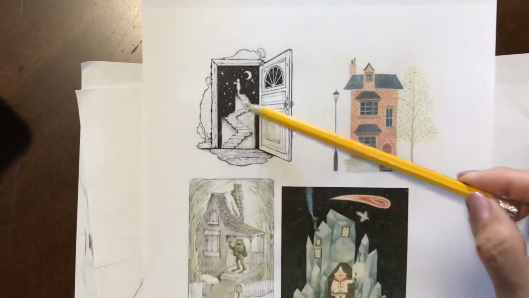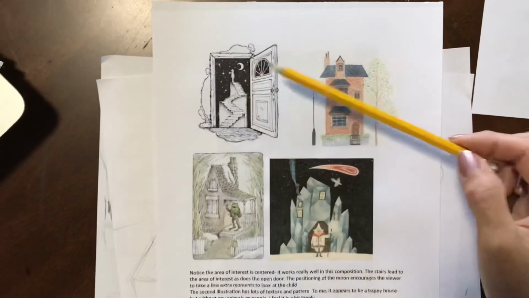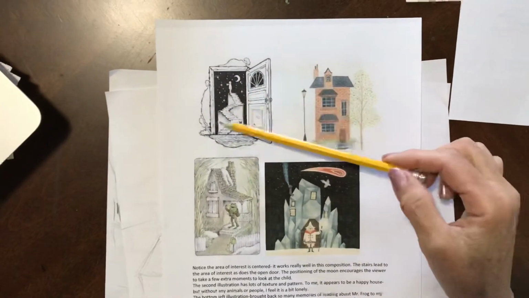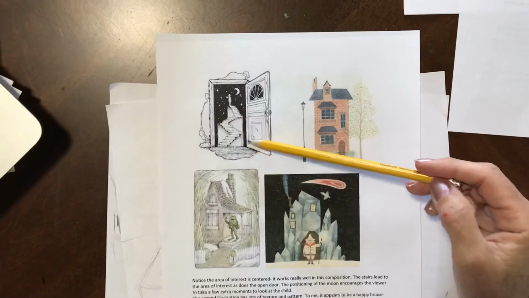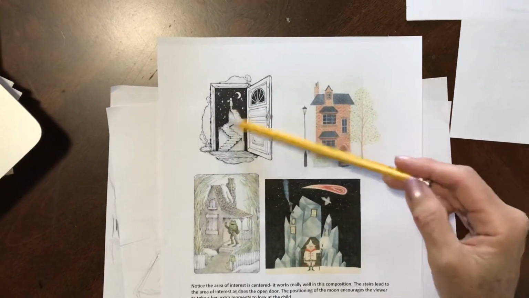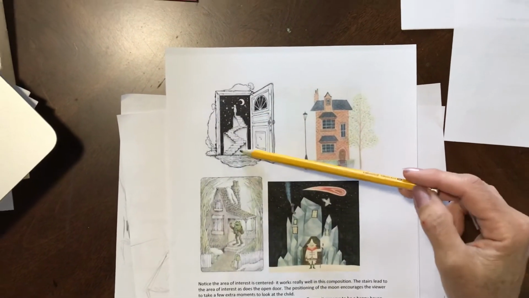Okay, I like the perspective in this one. I like the movement in this one. I like the negative space in this one. There's so many cool things that are happening, and it has no color. It's just in black and white. So it cuts down on a little bit of time if you were to do something that's just black and white.